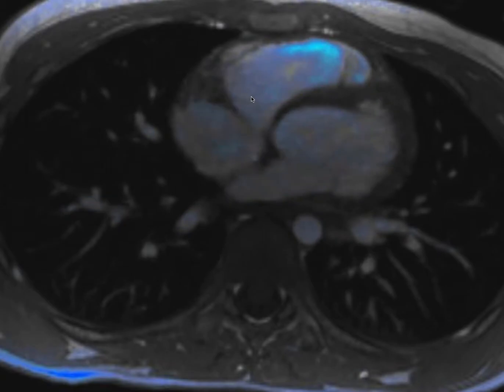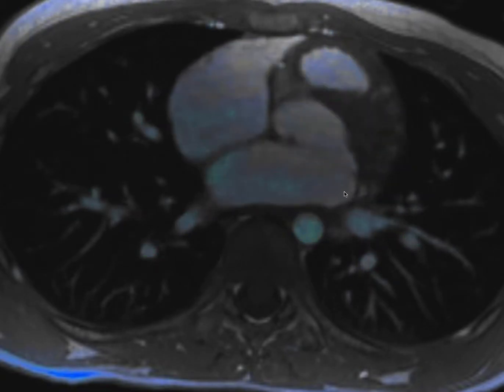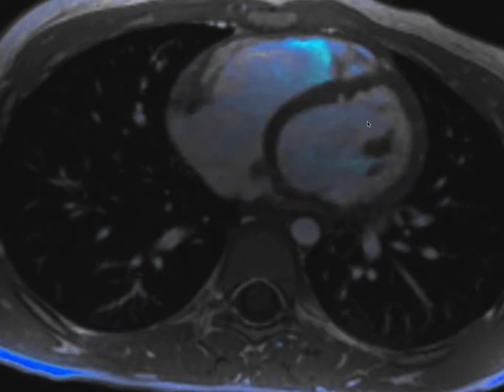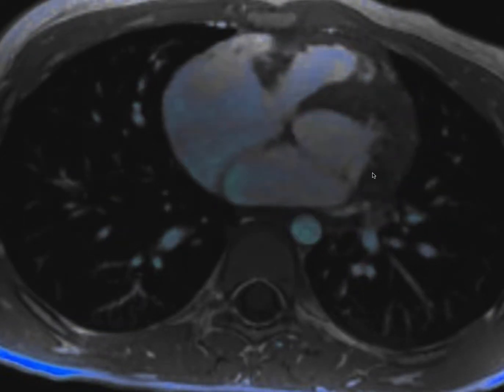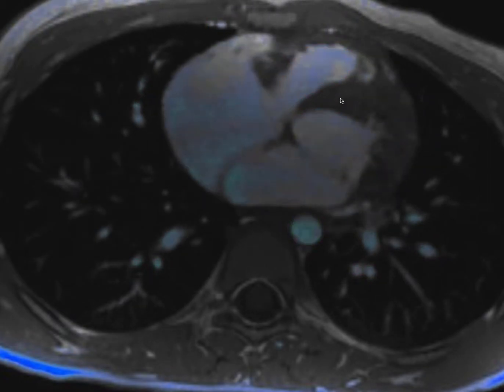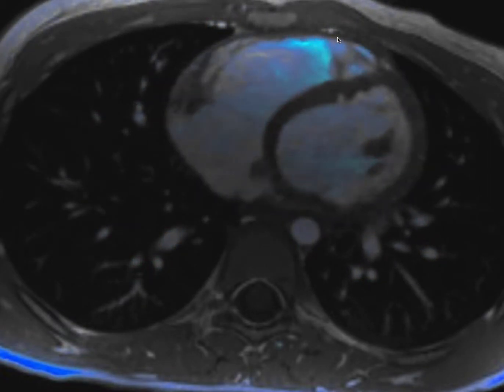So remember, on the right side, the valve was a tricuspid valve. On the left side of the heart, it's the mitral valve. This goes into the left ventricle. So here's the left ventricle, and notice that the left ventricle has muscle, or myocardium, that's much thicker than the right ventricle.